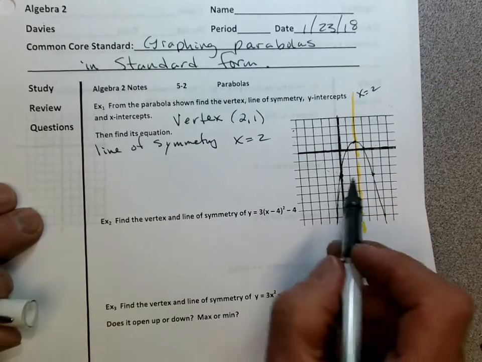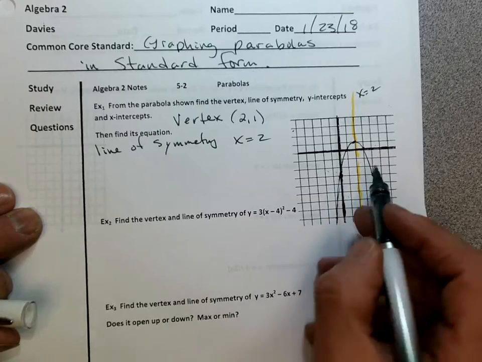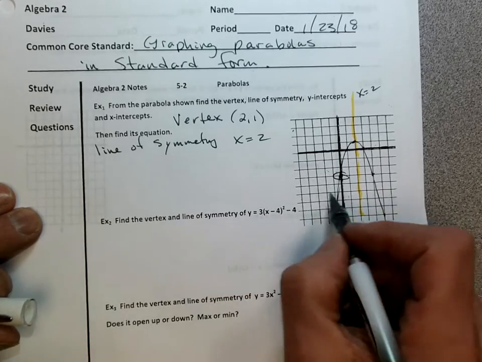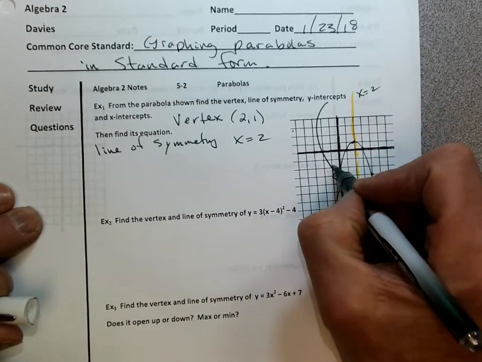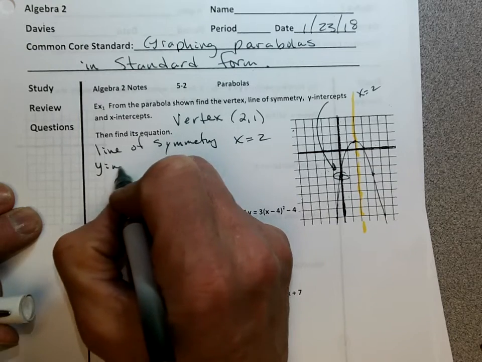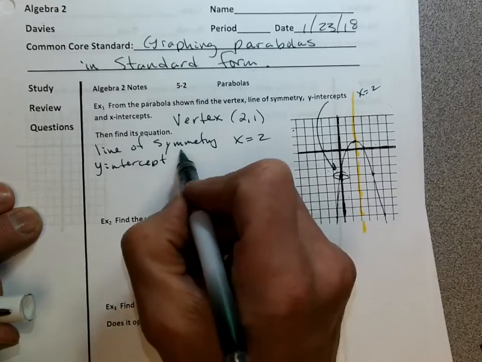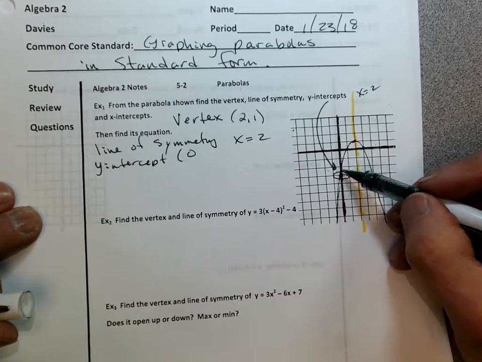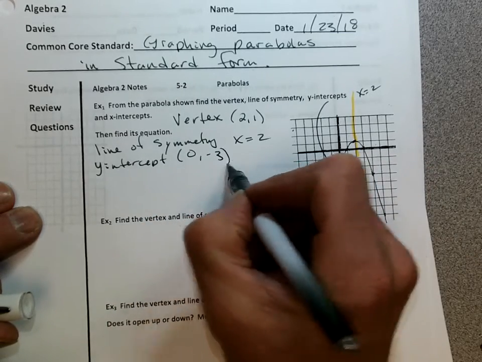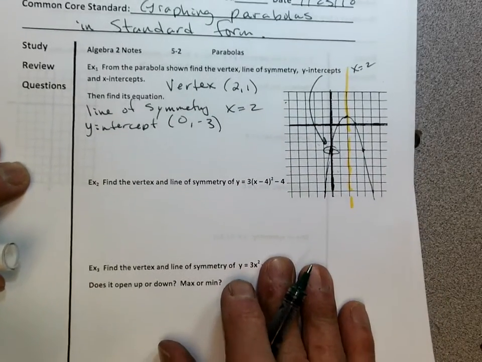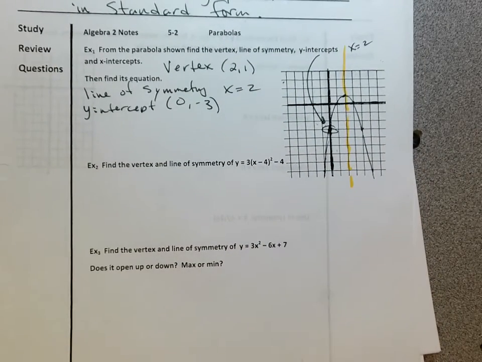The y-intercept is right there. Okay, there's my y-intercept. So my y-intercept is at the point 0, negative 3, okay? That's pretty easy, right? I'm just identifying all the different parts of the graph just by looking at the graph.